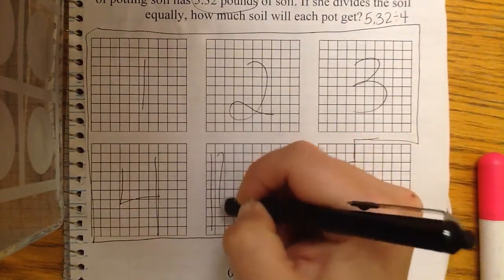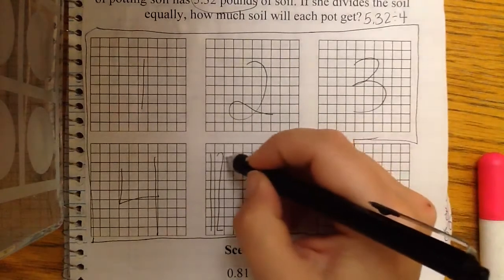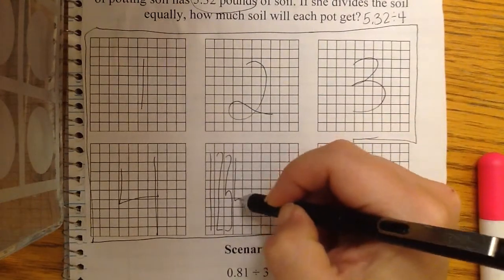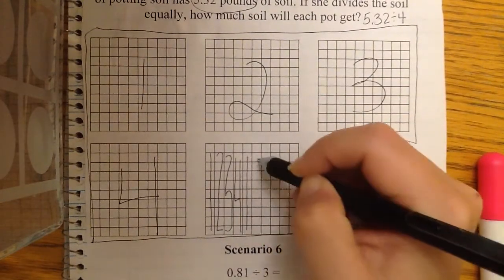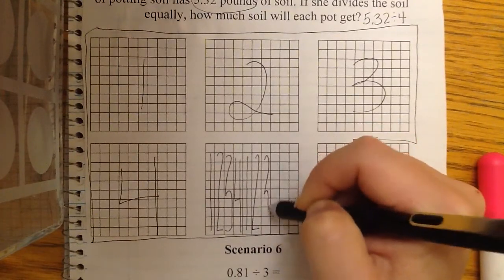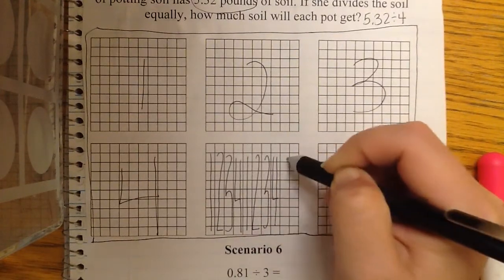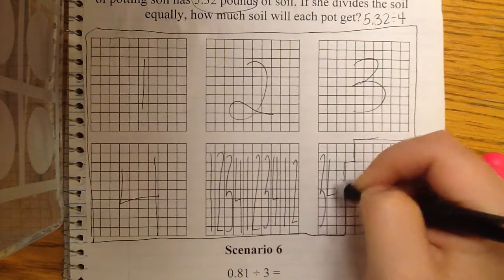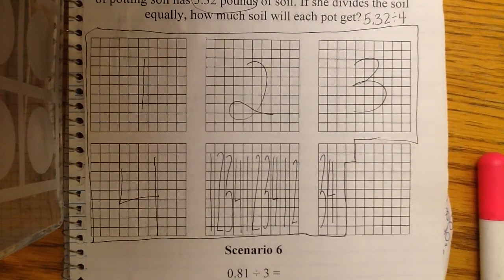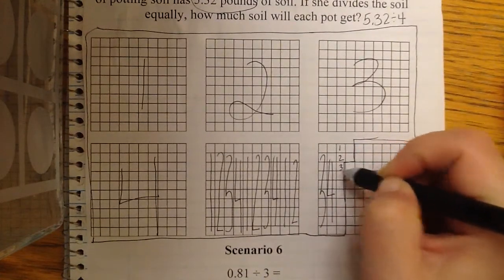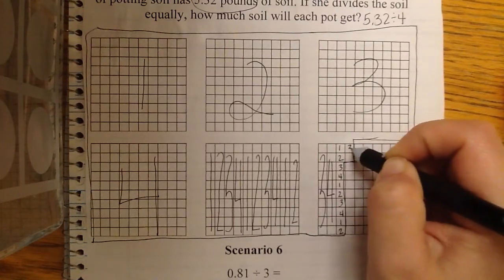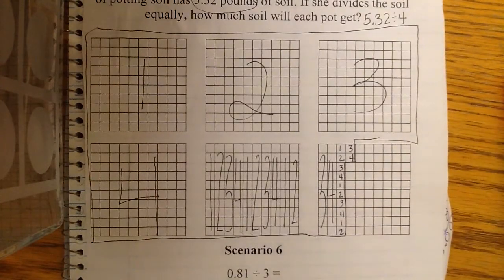1. Second pot gets a tenth. What am I counting to this time? 4. 1, 2, 3, 4. 1, 2, 3, 4. Now I can't give tenths anymore because I don't have 4 to give out. So now I have to switch to hundredths. 1, 2, 3, 4. 1, 2, 3, 4. 1, 2, 3, 4. Perfect. It worked out. I got to 4.